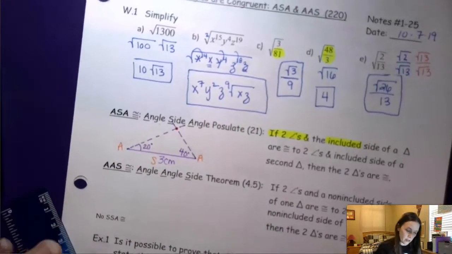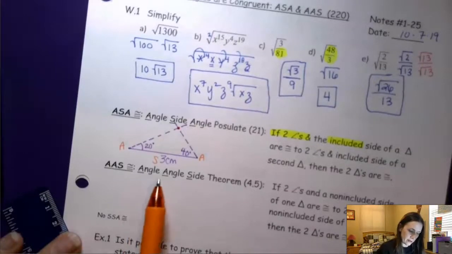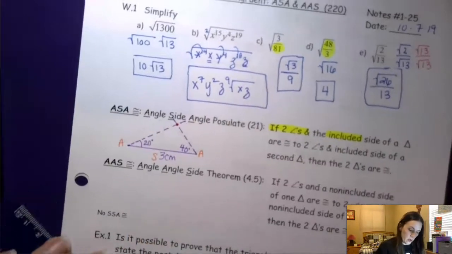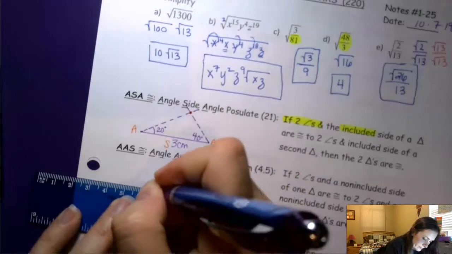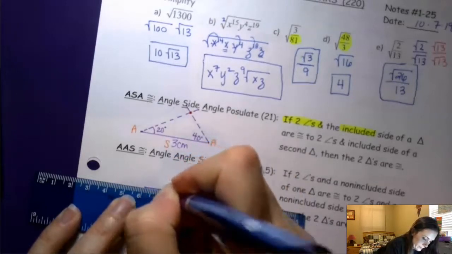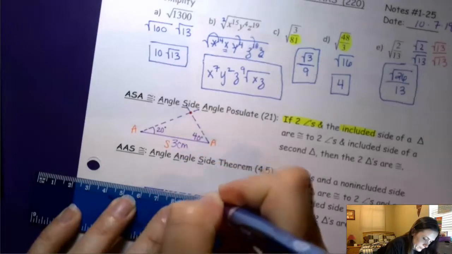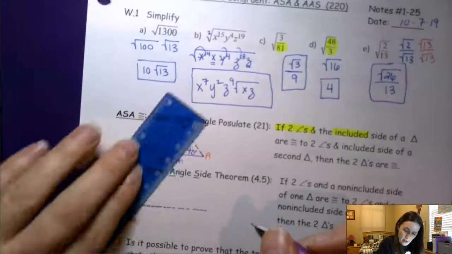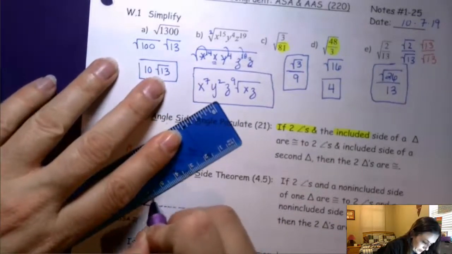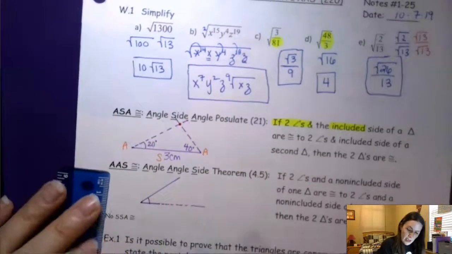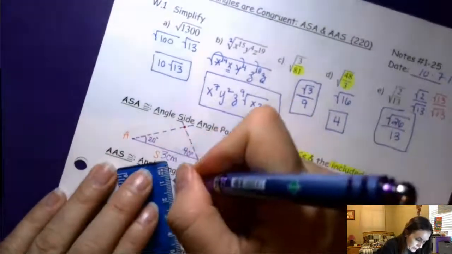Now over here, we have another one, angle, angle, side. Which means, let's say I have an angle here, and my angle is this measurement, and the next angle is an angle like this.